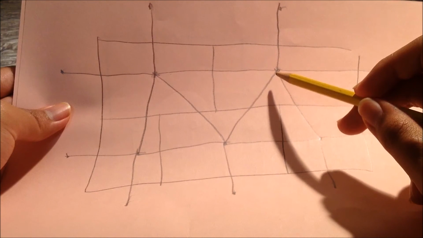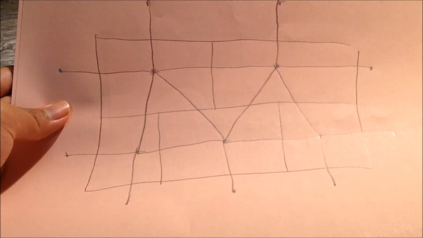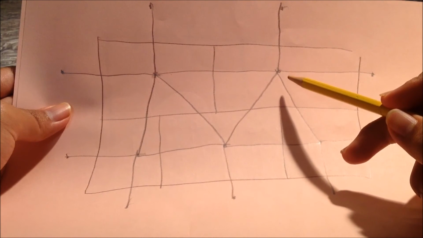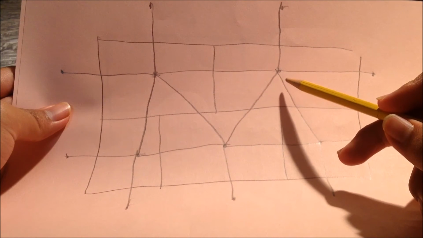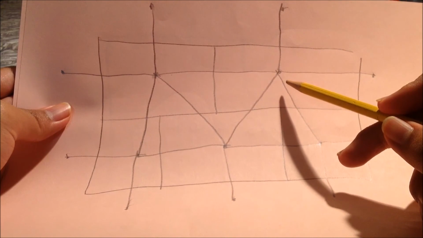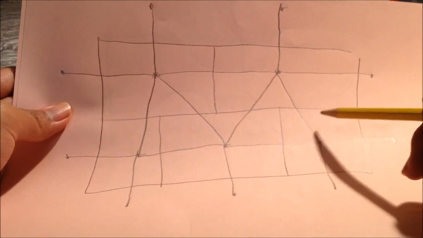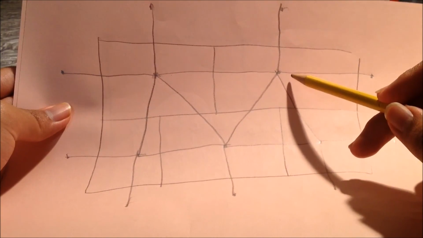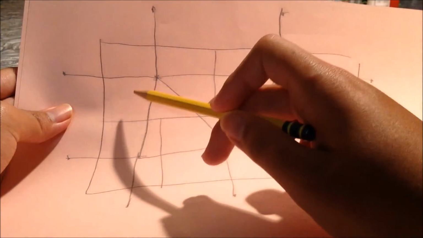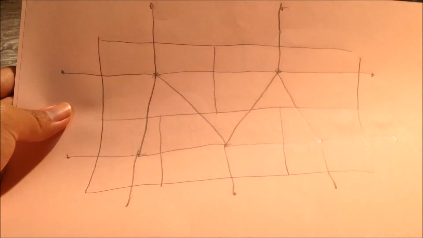If you don't start or end in this box, you will have to go through it an even number of times, since every time you enter you leave. So this one has an odd number of paths. This one also has an odd number of paths, and this one also has an odd number of paths.